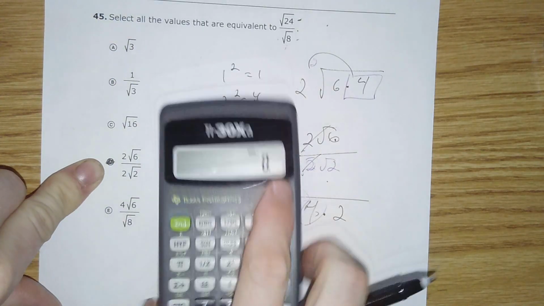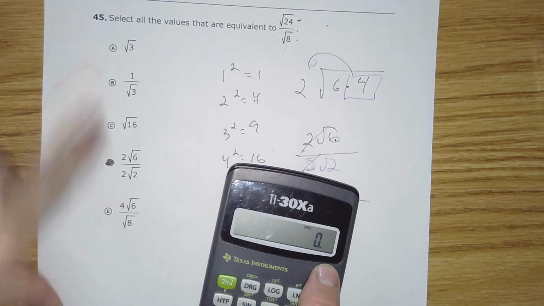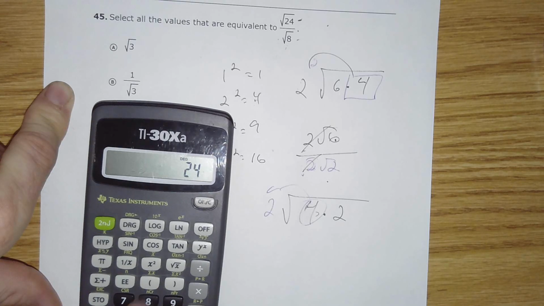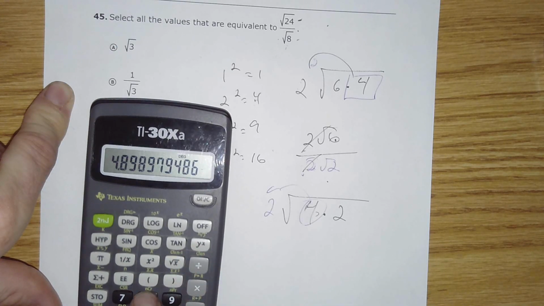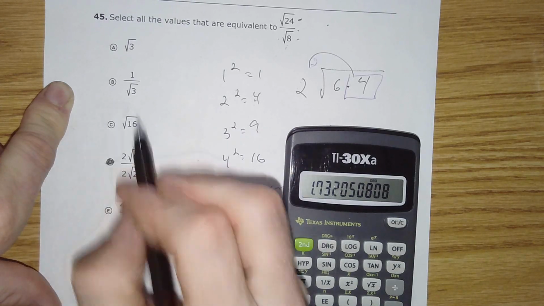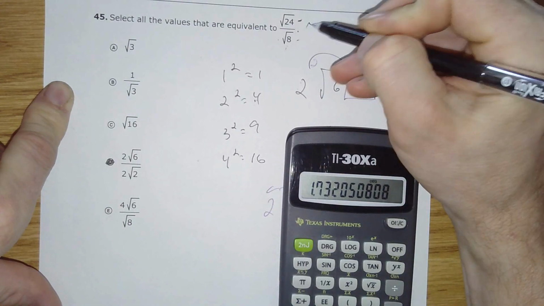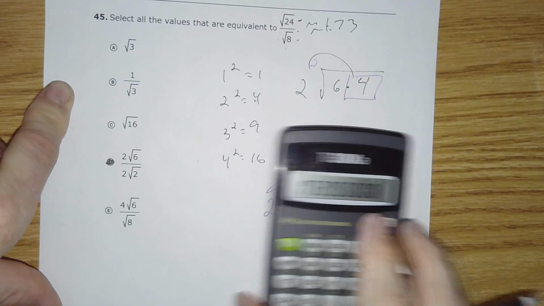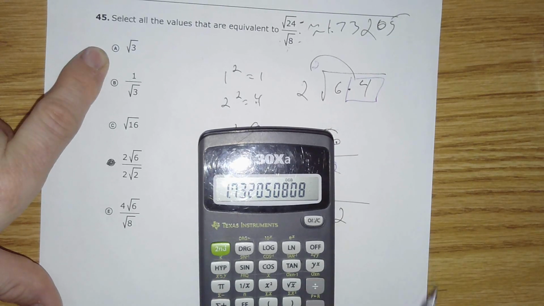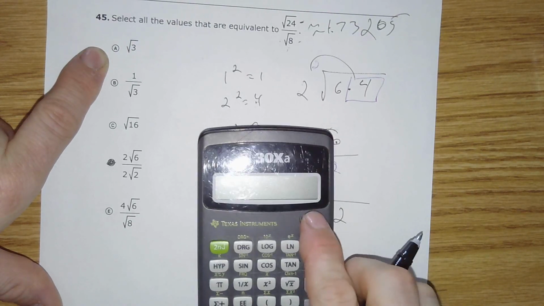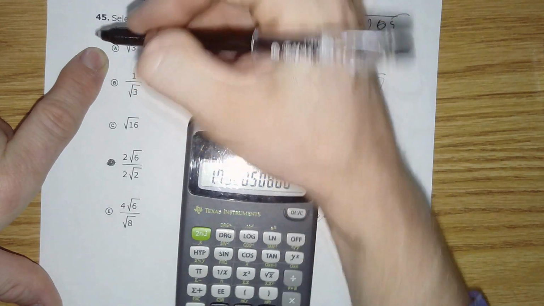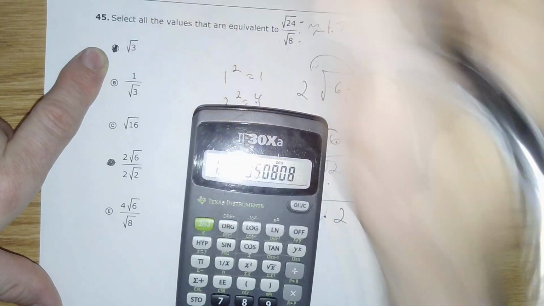And I can go back through here, and I can double check to see if any of these are the same. So if I do 24 square root divided by 8 square root, it's like 1.73, approximately 1.73205. Let's just see if it's the same number. All right, so 3 square root, 1.73205. Okay, so that one looks like it could be the same.